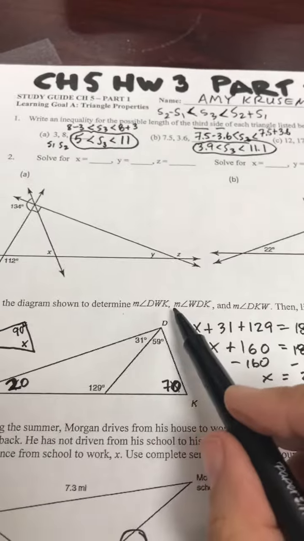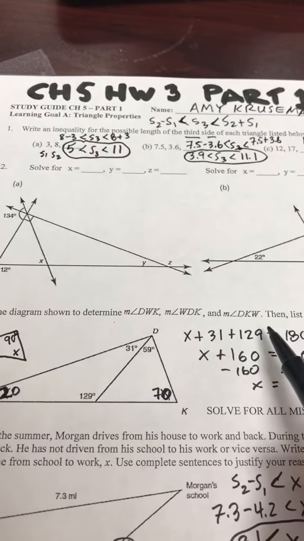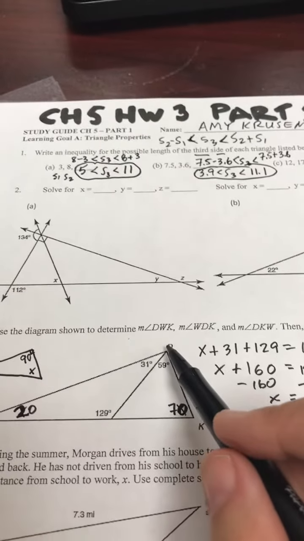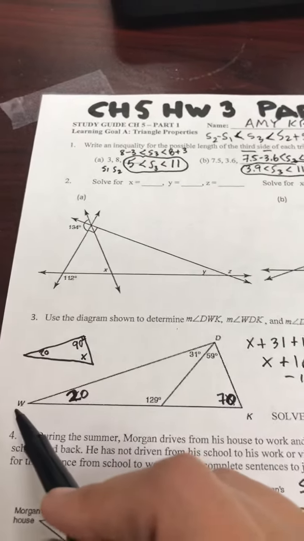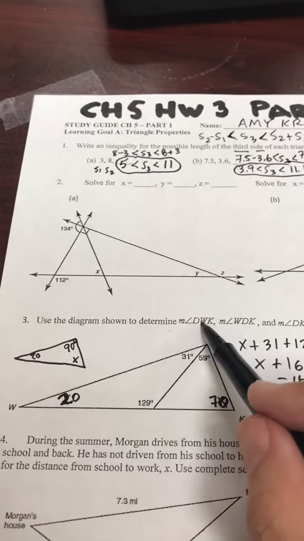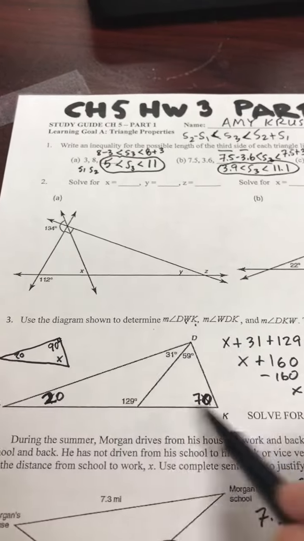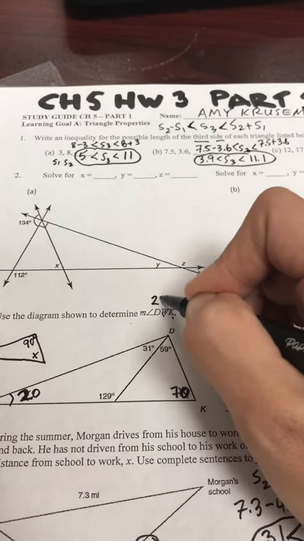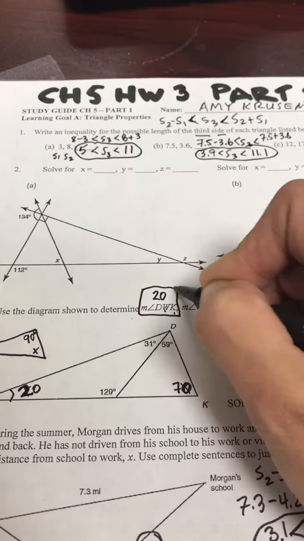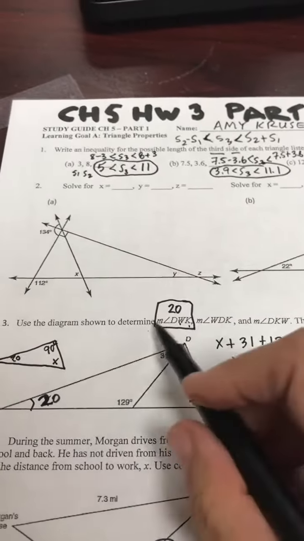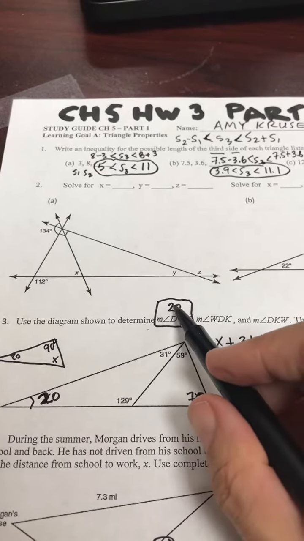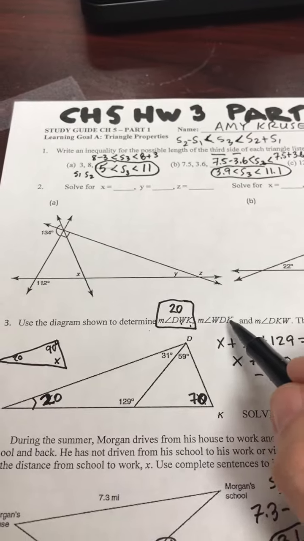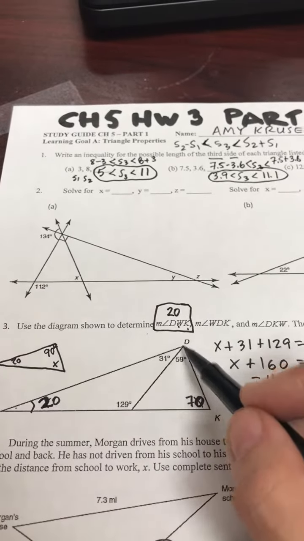Now I just have to determine, well, what are the names of these angles? So let's see what they're asking. DWK. Well, it looks like DWK is 20. Okay, so I'll just write it like that. The measure of angle DWK is 20. What else? WDK.